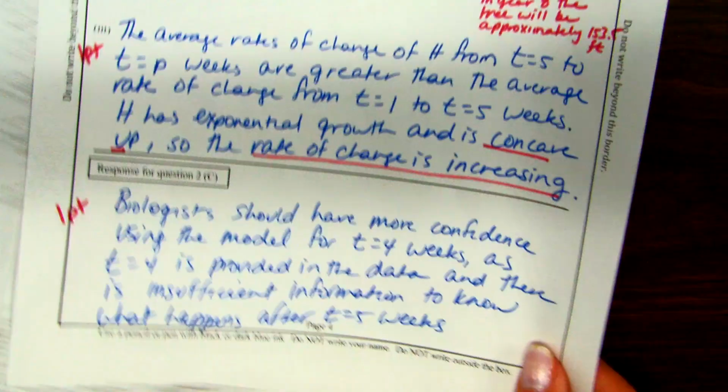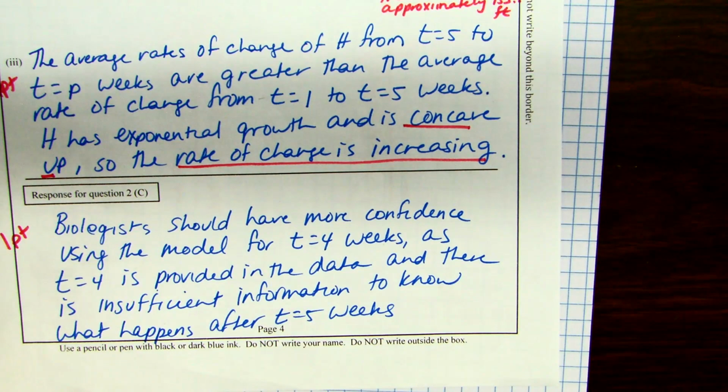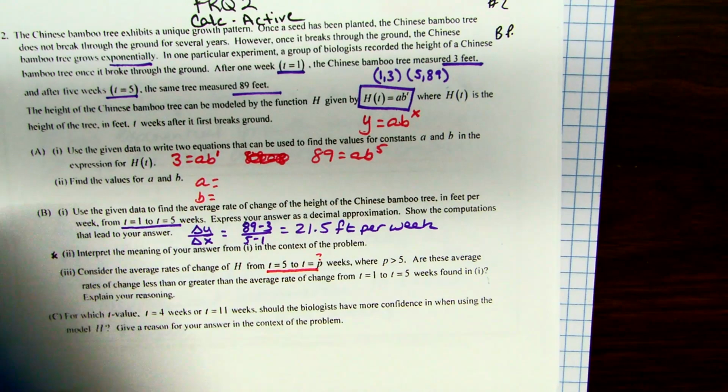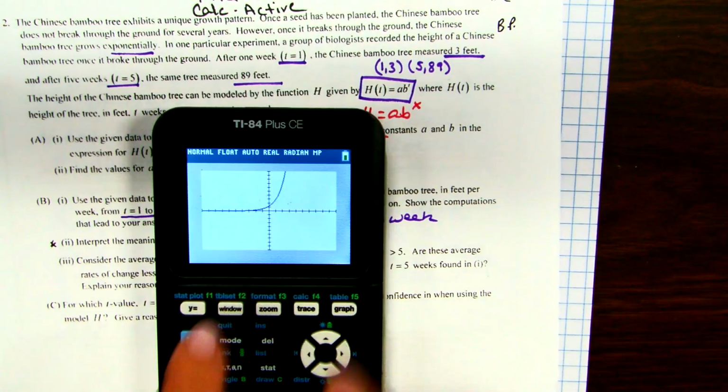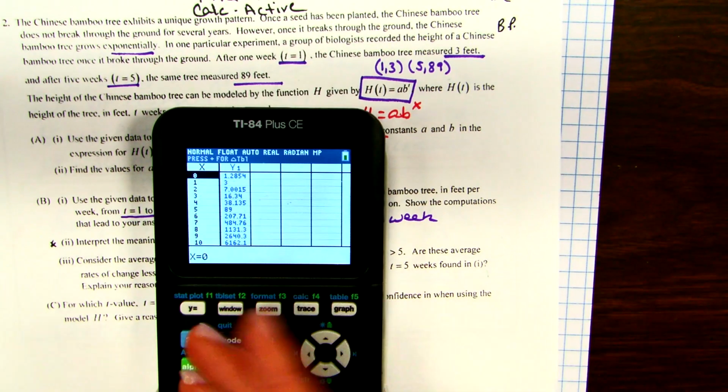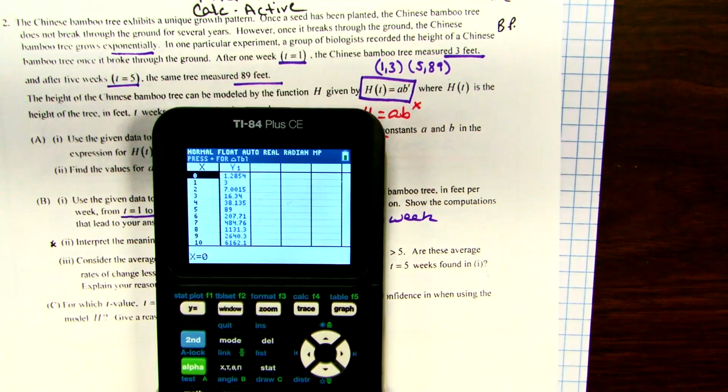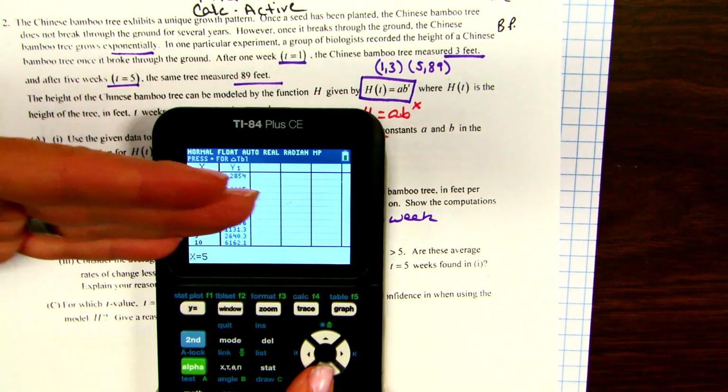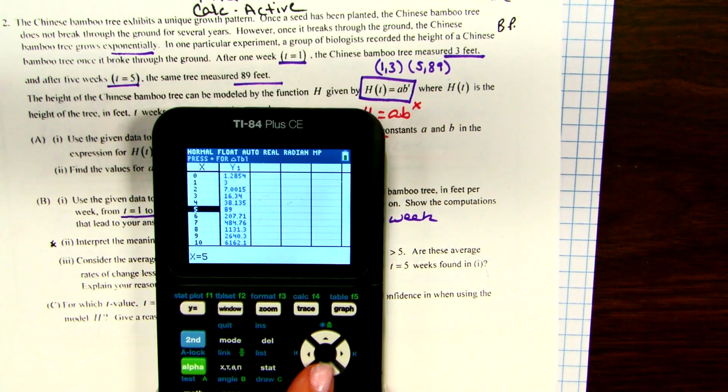And our last question: for which t-value, t equals 4 or t equals 11, should the biologist have more confidence in when using this model? Give a reason for your answer in the context of the problem. So what they're saying is, should we trust in our model? So here's our model, guys. This is what the model is. You can go to the table, and you can make a prediction for any week, right? 1, 2, 3, 4, 5, which we should have a lot of confidence in, right? 1 through 5 is where the data really happen.